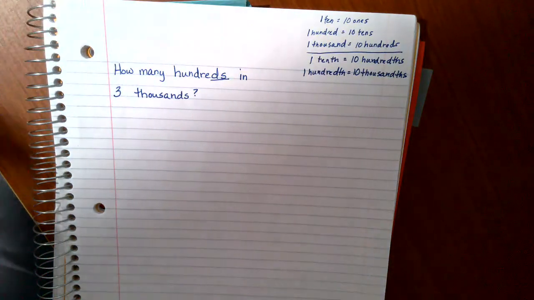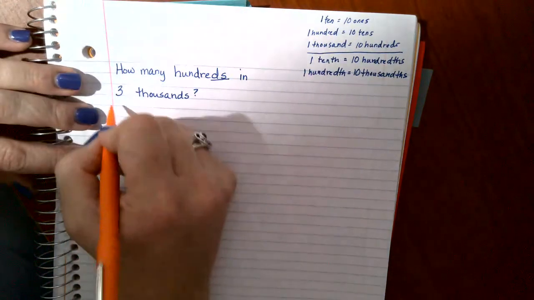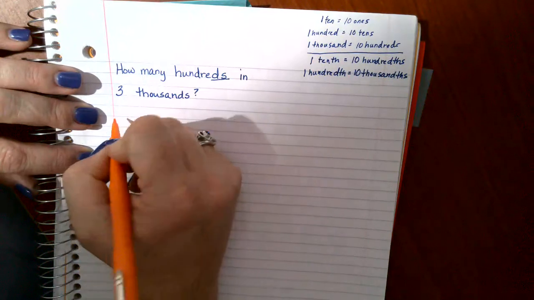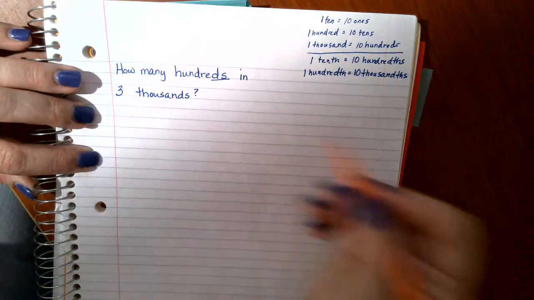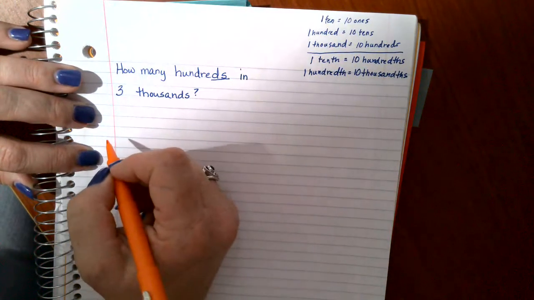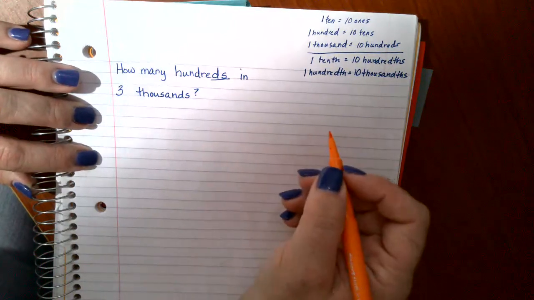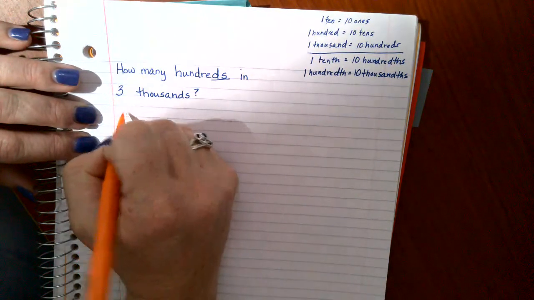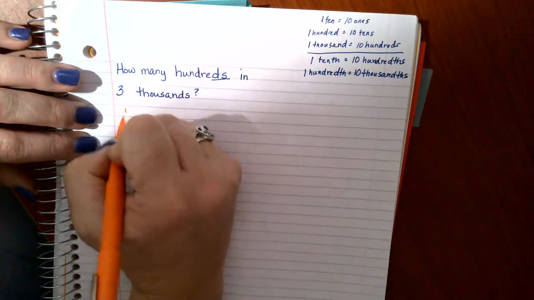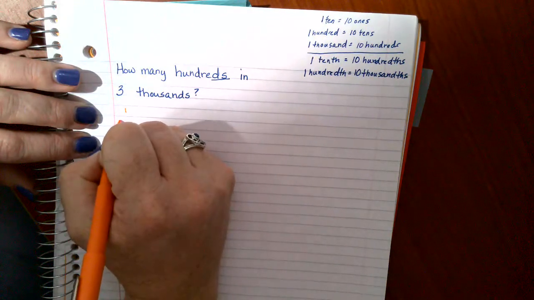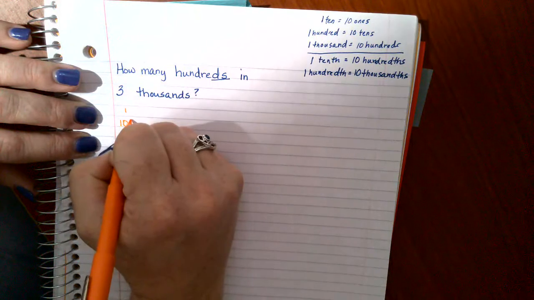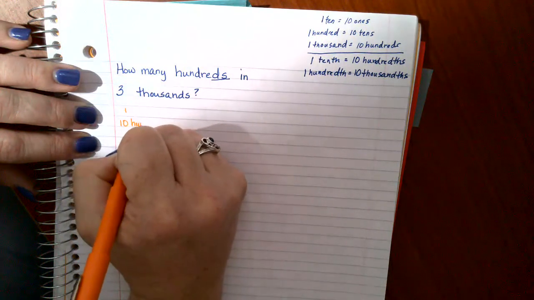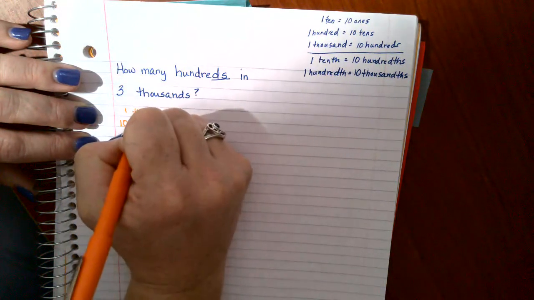So there are 10 hundreds in 1,000. So when we count by hundreds, 100, 200, 300, 400. When we count by tens, 10, 20, 30. Okay, so if we do this, we have 10 hundreds equals 1,000.